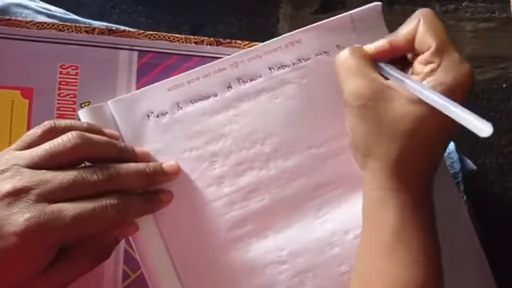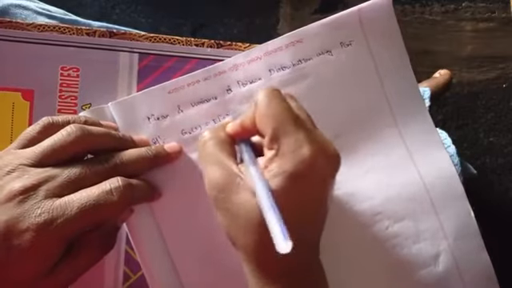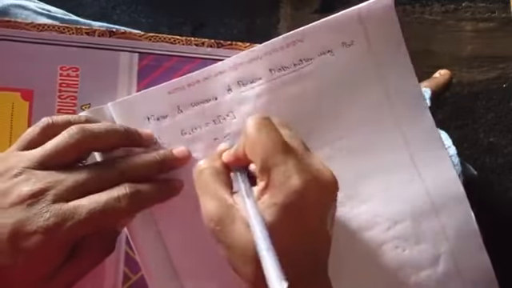Probability generating function is defined by G_X(t), which is the expected value of t power x. Now we have to do it for the Poisson distribution, right? So sigma x equal to 0 to infinity, t power x into p of x, is nothing but sigma e power minus lambda into lambda power x by x factorial. If powers are equal, we have to merge the base values.